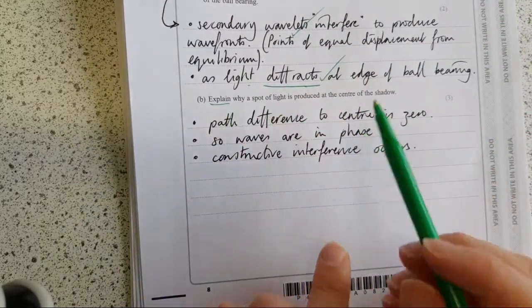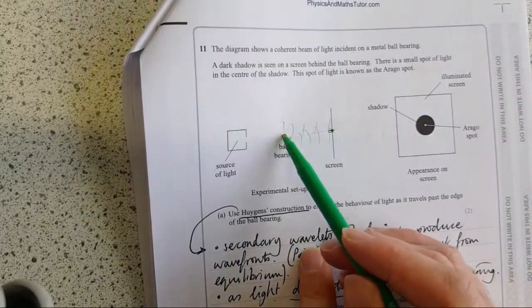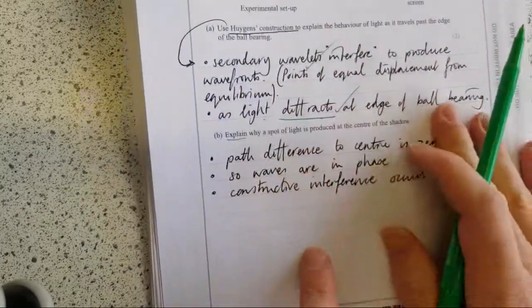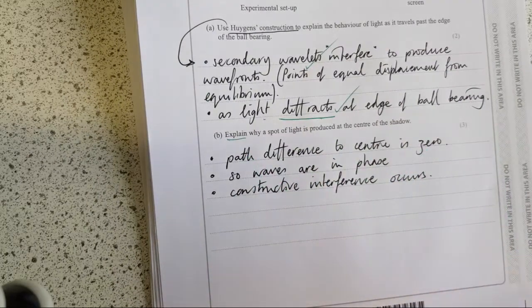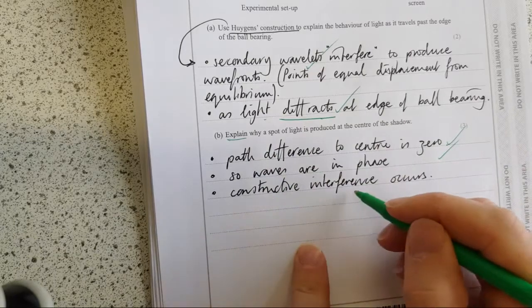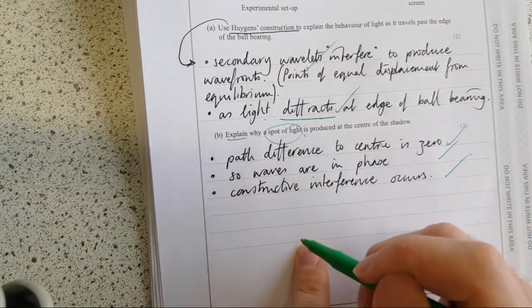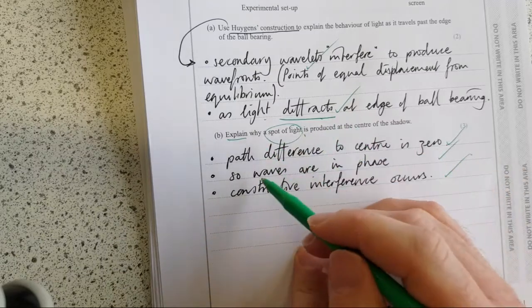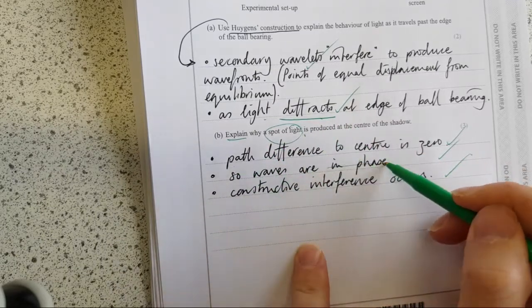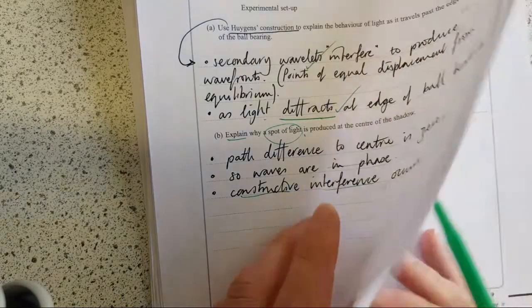Well, that's because the diffraction from either side means that you get an equal path difference to the middle of the screen. Okay, so the path difference to the center is 0. So waves are in phase, so constructive interference occurs. So if you're ever doing standing waves or any form of waves, then get this type of thing in there: phase difference, constructive interference, that level of detail. Okay.